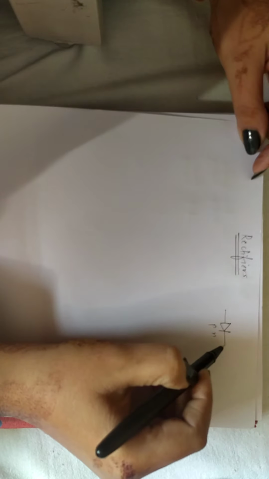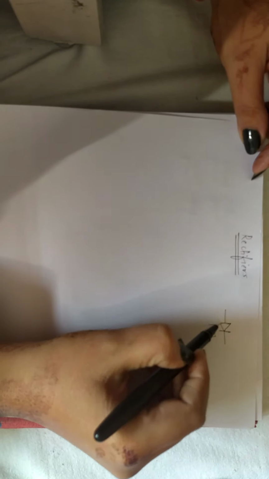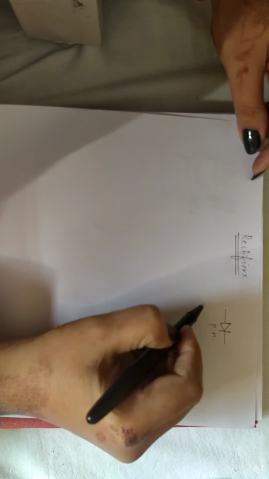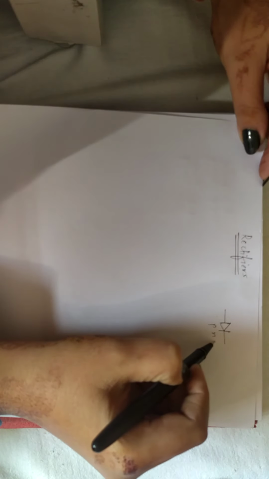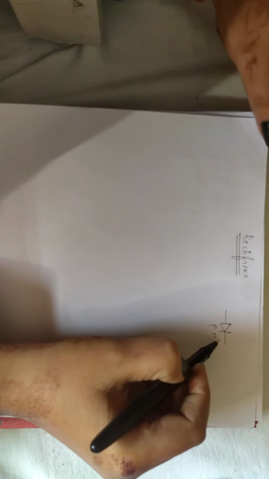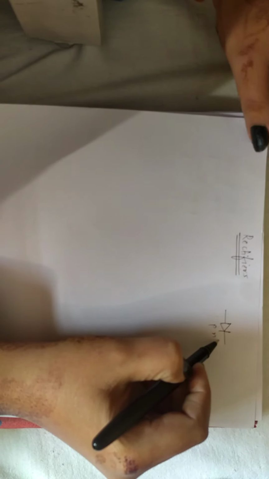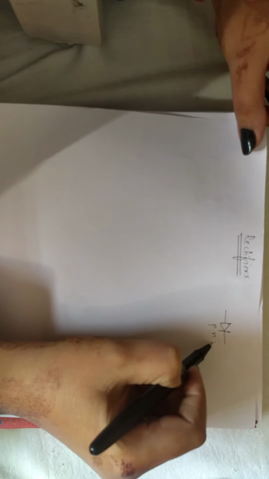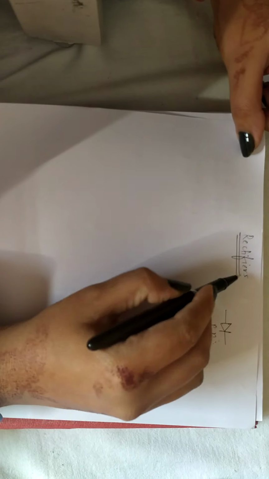If we take an ideal diode, it will conduct during forward biasing and will not conduct at all during reverse biasing. So it is acting like a switch. During forward biasing, when it is on, it will conduct. During reverse biasing, it is off, so it will not conduct. Now how do we use this in rectifiers?